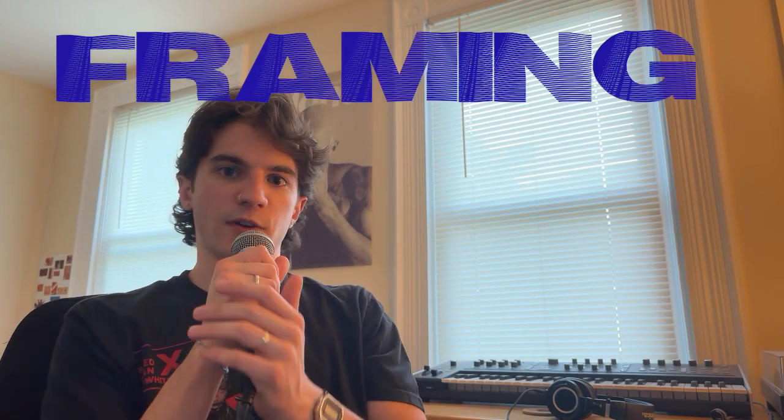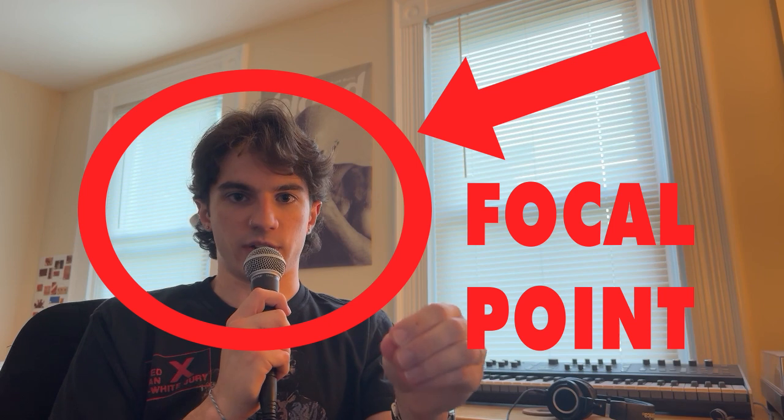In simple terms, framing is basically choosing what to include and what to exclude from each shot. In this shot right now that you're looking at, I'm placed in the left side of the frame, and my synth is back here. If I were to record this from a different angle, maybe I'd exclude the synth, maybe I'd bring it closer to my face, maybe I'd show more of my body, who knows. Framing is all about establishing a focal point, and the focal point is basically what your eyes immediately lock onto when you look at a screen or an image.